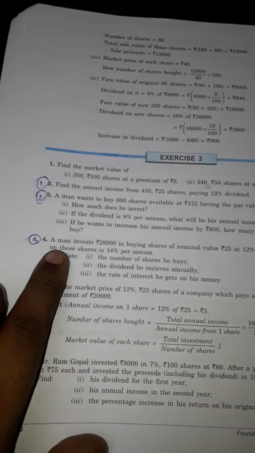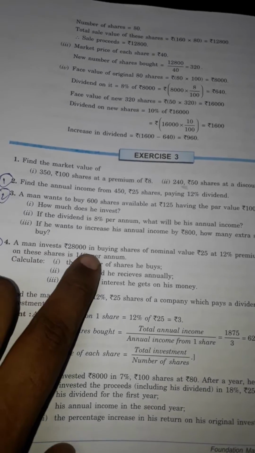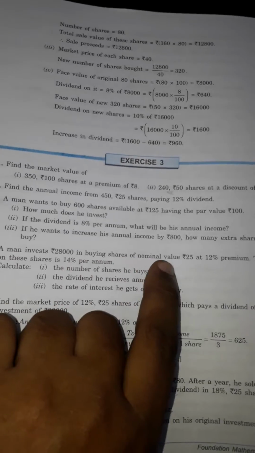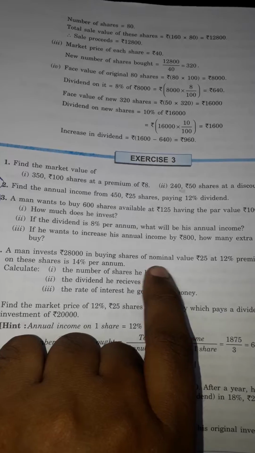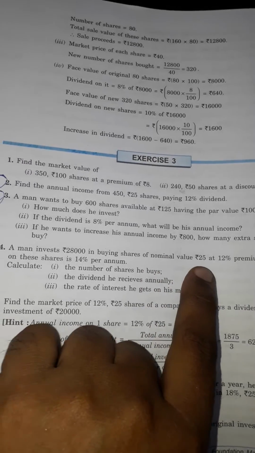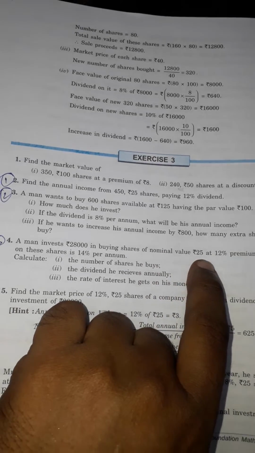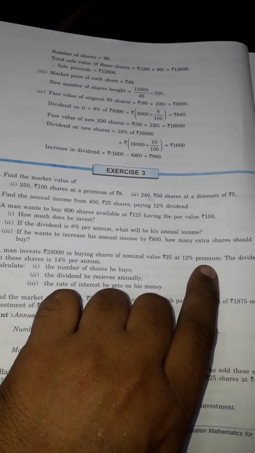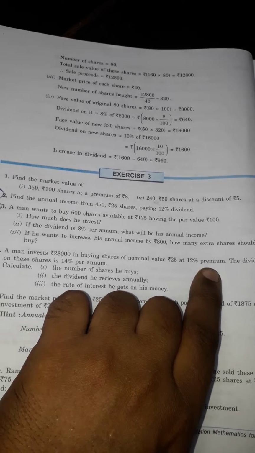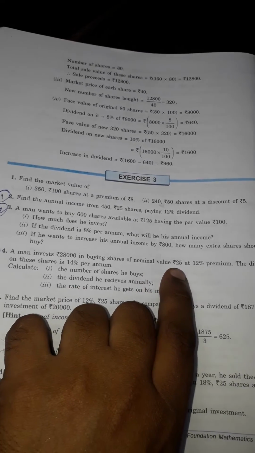Third type, a man invests rupees 28,000 in buying shares of nominal value rupees 25. Nominal value is same as face value. 12% is premium, means extra money is charged from the shareholder on rupees 25.